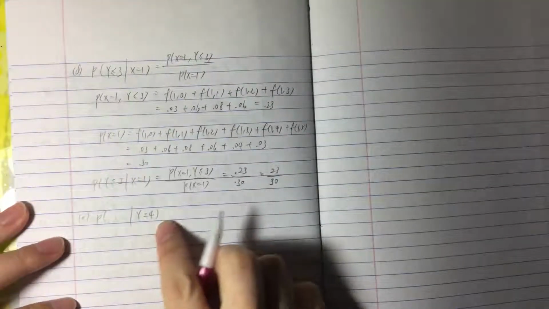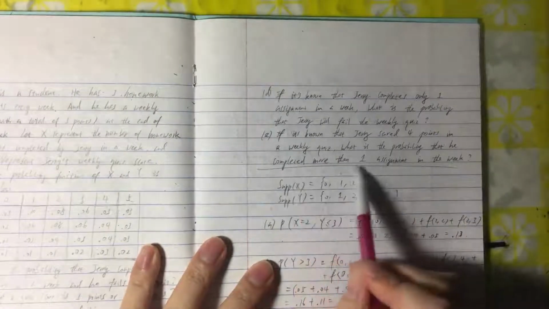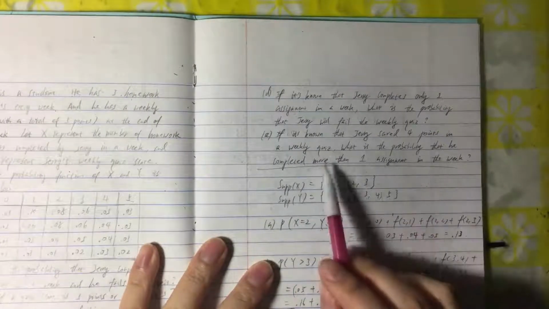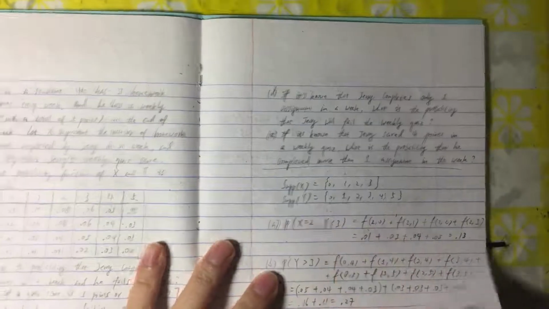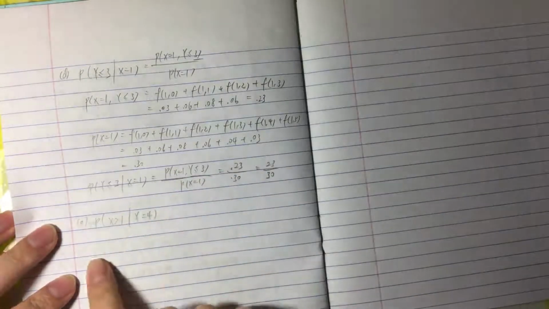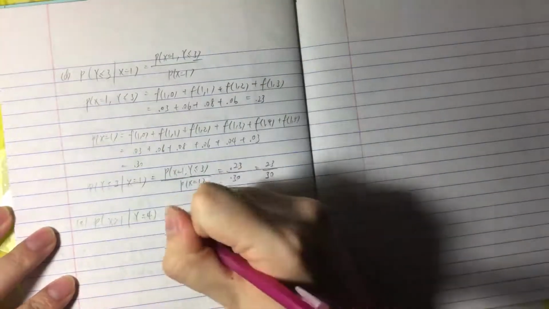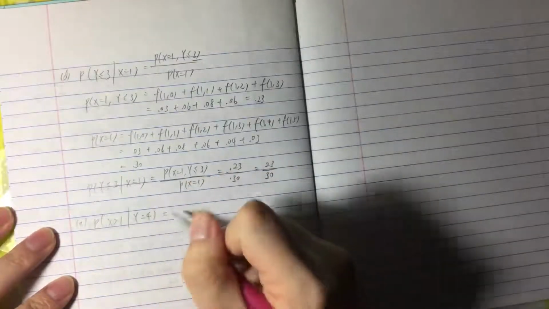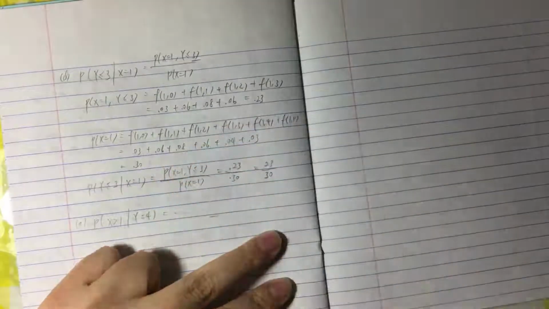Here, what's given is that Jerry scored 4 points in a weekly quiz. What's the probability that he completes more than one assignment in a week? We're looking for the probability that s is greater than 1. This is the conditional probability. Let's use the formula for conditional probability.